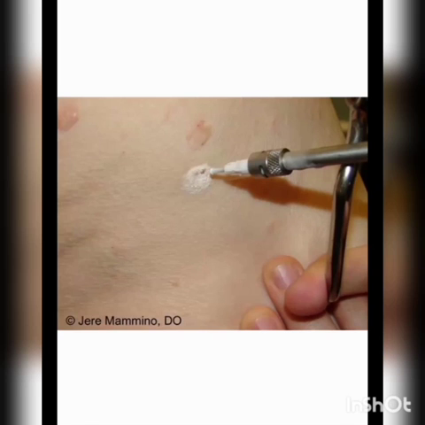Next is cryosurgery. In cryosurgery, we use liquid nitrogen to freeze the lesions, so that at last the lesions will fall off. That is cryosurgery, used in molluscum contagiosum.